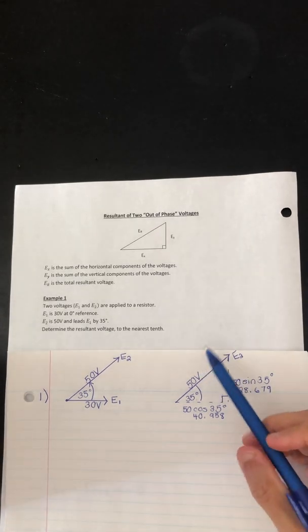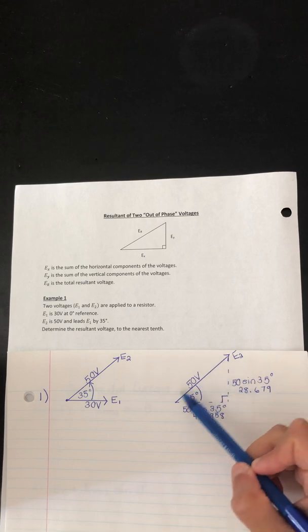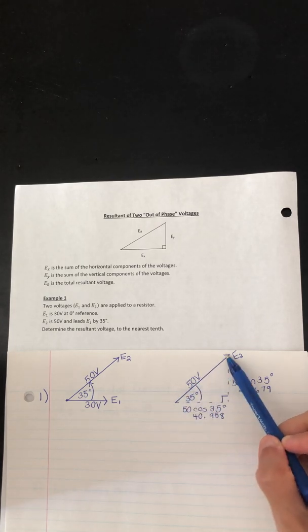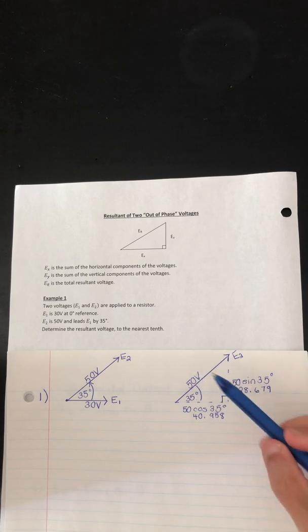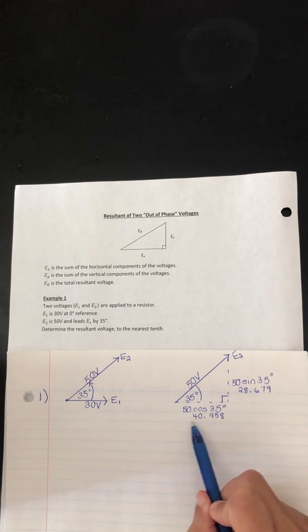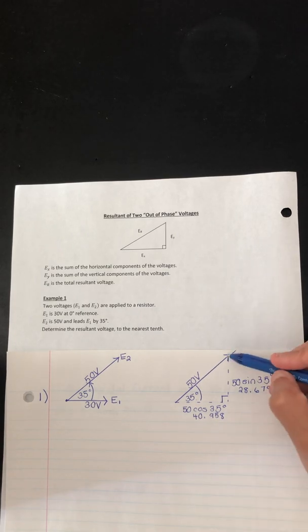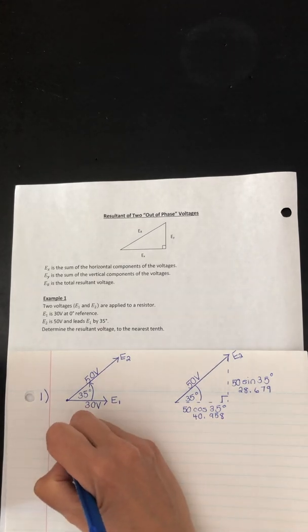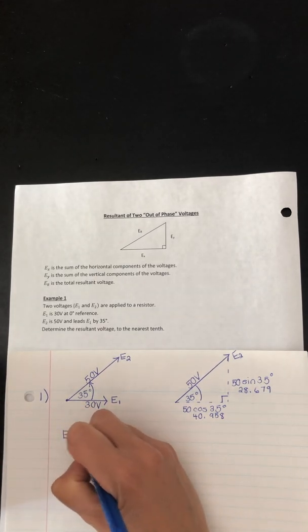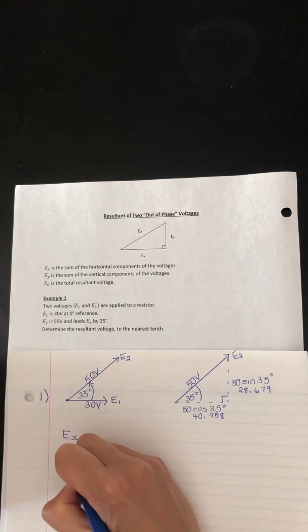So now we know that for the 50 volt vector at 35 degrees, its horizontal component is almost 41, and its vertical component is almost 29. So now we can write out our EX and our EY equations.